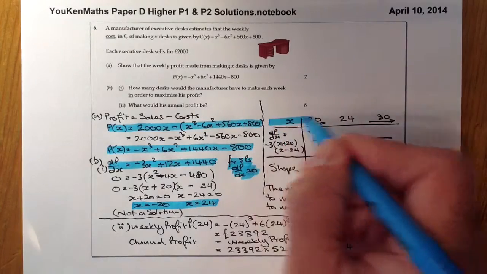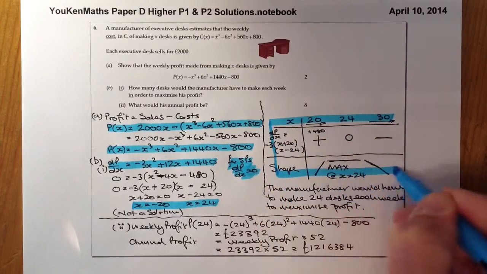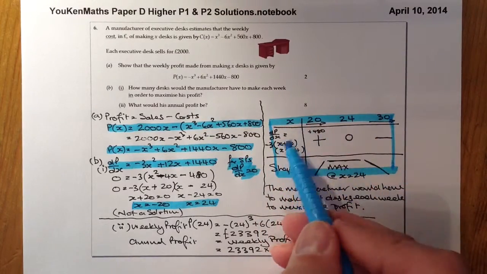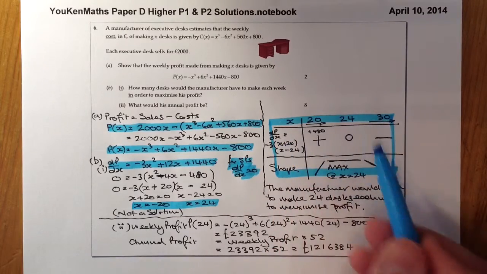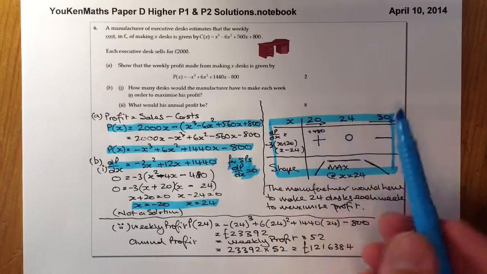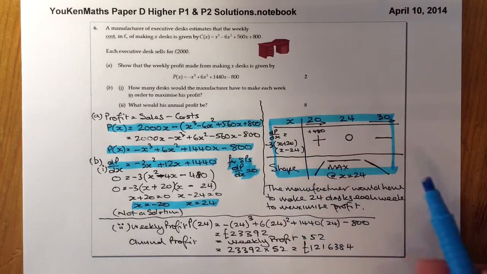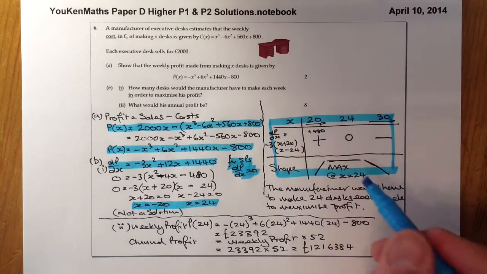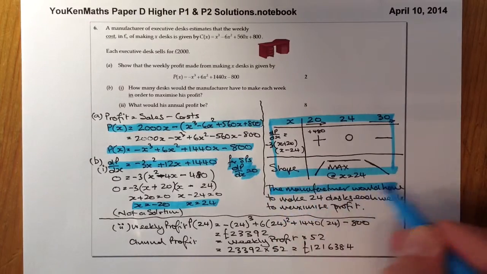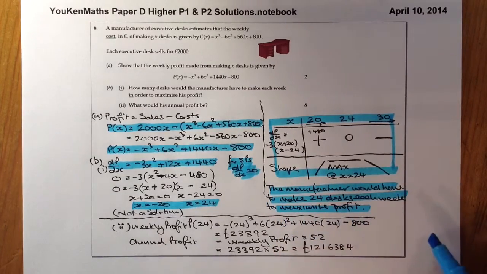1 mark for setting up the nature table correctly. Make sure that you annotate it correctly with the x, the values that go in there, and remember that's the differentiated equation that we're working out here. And I'll go for 1 mark for a statement on this one here. On part 2, what we'll go for is 1 mark for getting a weekly profit, and finally 1 mark for getting the annual profit that's there.